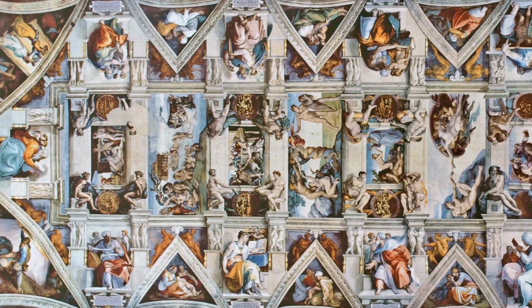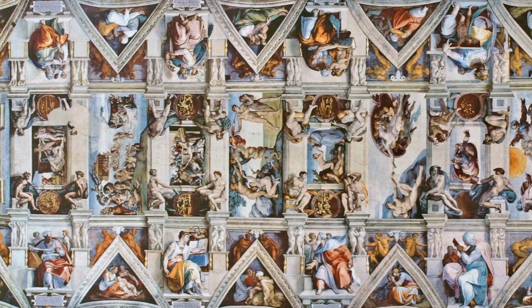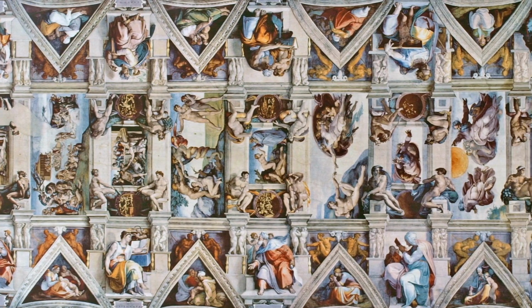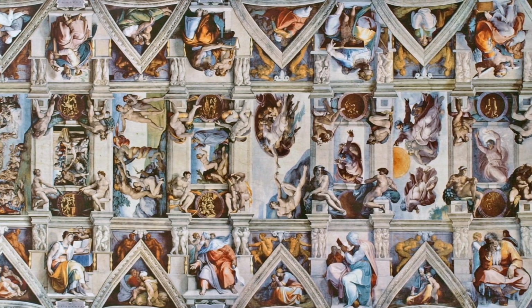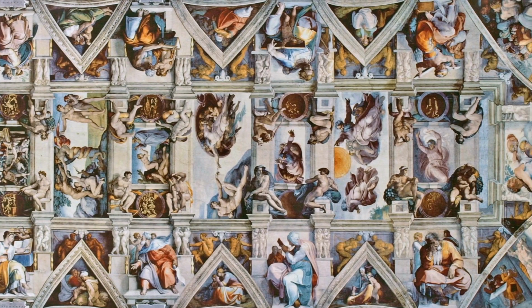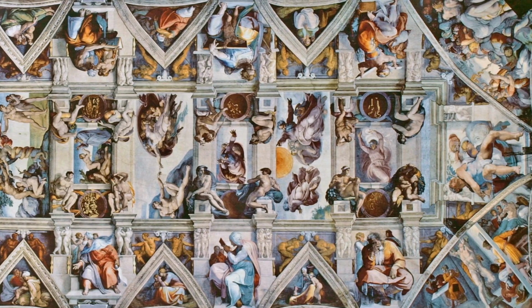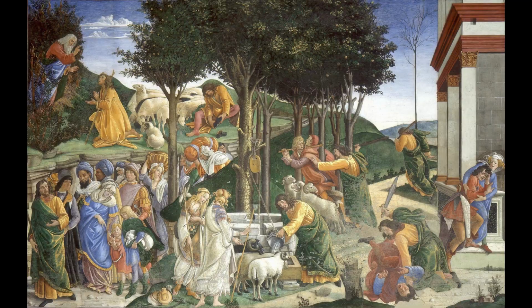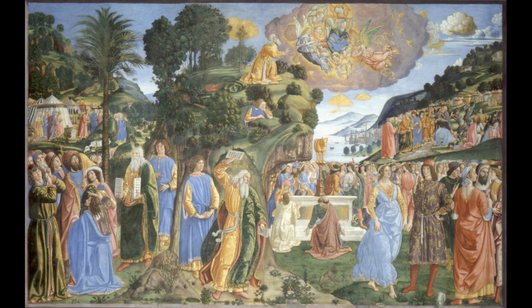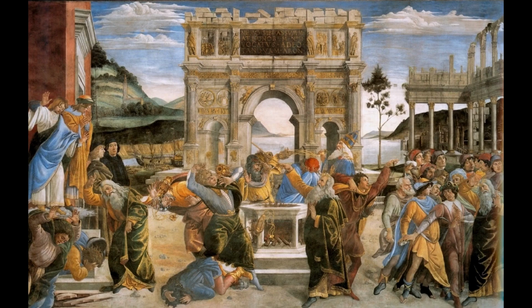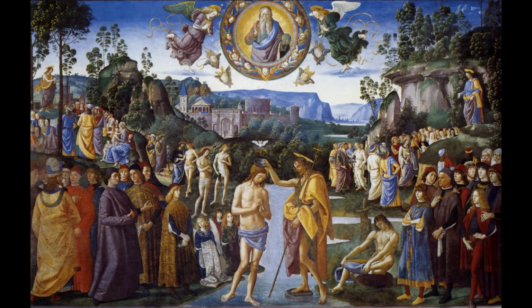When Michelangelo was painting the ceiling of the Sistine Chapel, his idea was to outdo all the other artists before him who had painted the walls of the Sistine Chapel. Particularly, along the walls were two series of frescoes, one showing scenes from the life of Moses, the other one showing scenes from the life of Jesus.